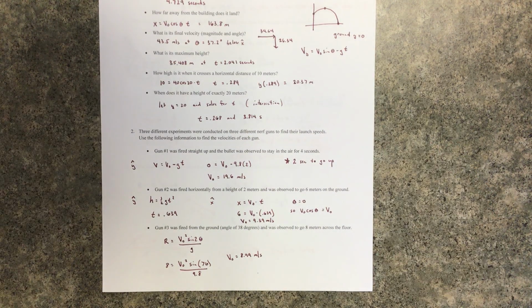Second one is, this is kind of what the lab setup was, right? So I fired something straight up, I fired it horizontally, and I fired it from an angle. And again, it was a ground to ground. So I kind of used the 3 different ways to do something.